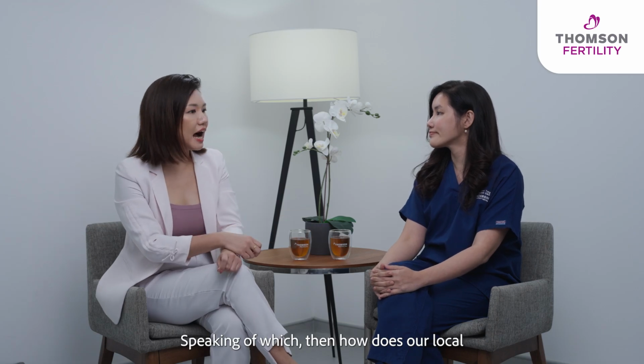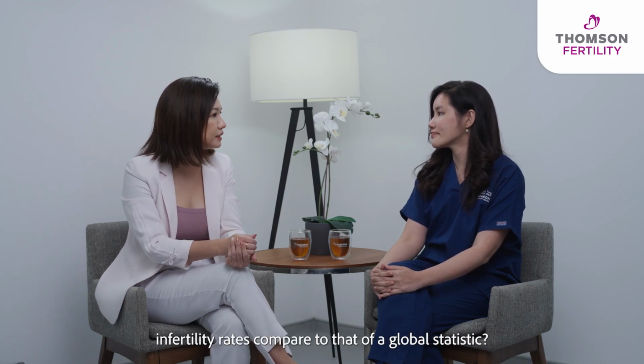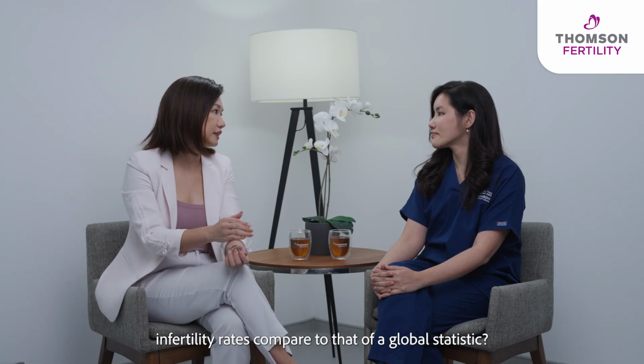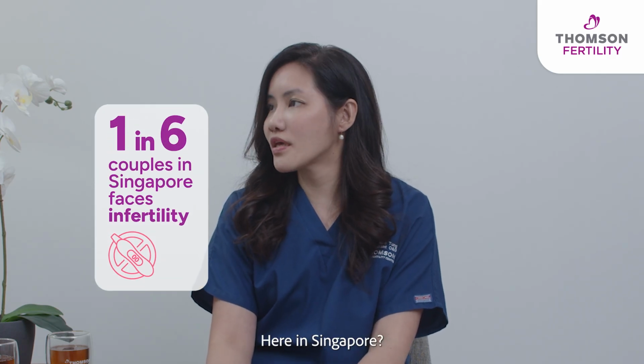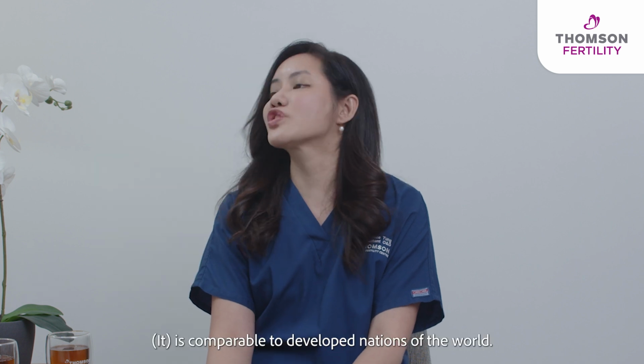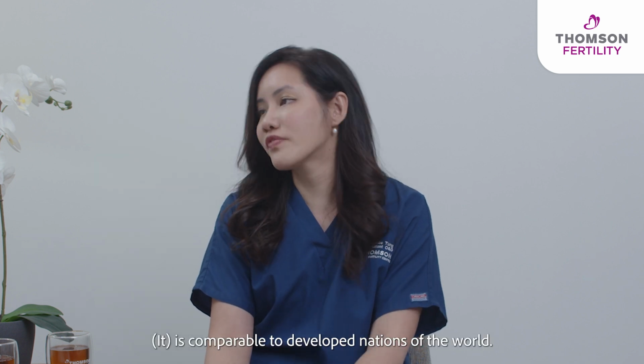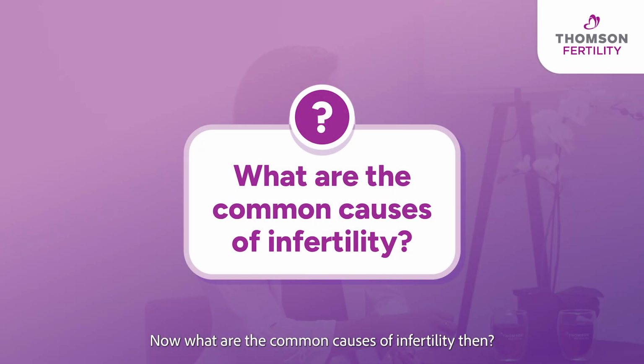Speaking of which then, how does our local infertility rate compare to global statistics? Infertility rate is about 1 in 6 here in Singapore. Yes, in Singapore, which is comparable to developed nations of the world. Now, what are the common causes of infertility then?